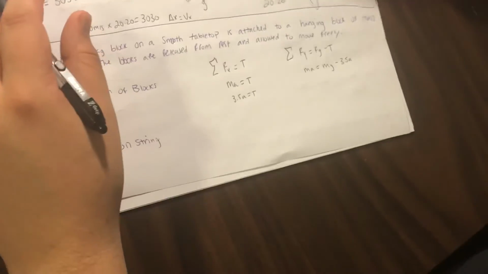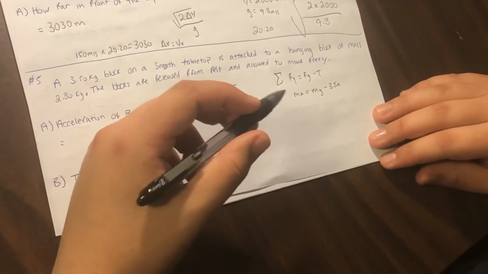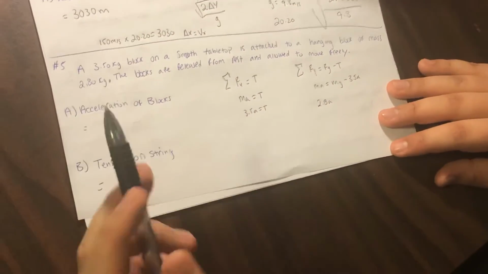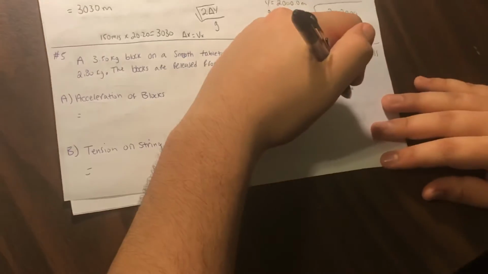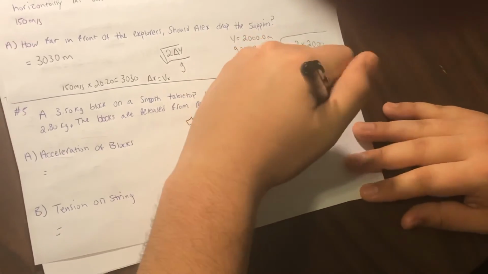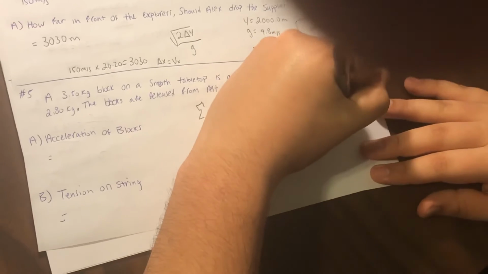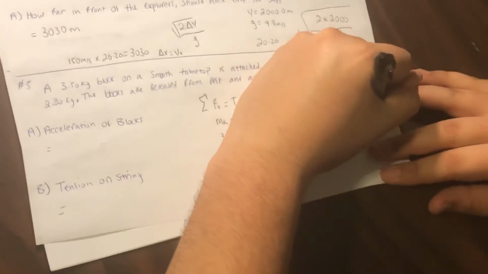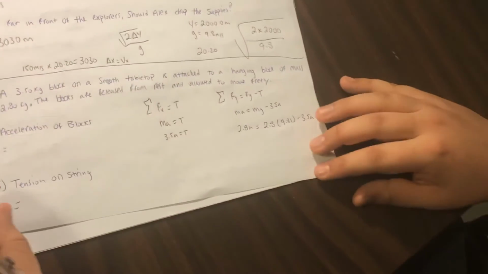So I plugged that into the formula, and I just did 2.8a, which is found here, the kilograms, equals 2.8 times gravity, 9.81, minus 3.5a.